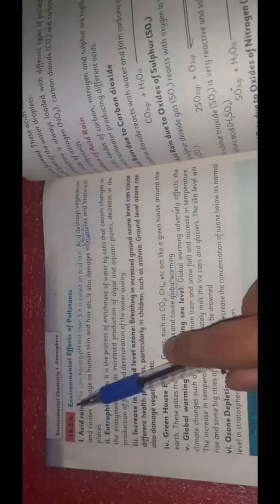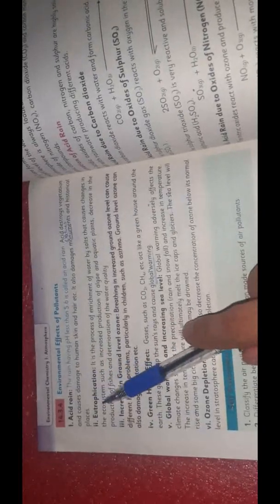Environmental effects of pollutants: first effect is acid rain, second is eutrophication, third is increase in ground level ozone, fourth is greenhouse effect, fifth is global warming and increasing sea level, sixth is ozone depletion. Acid rain. What is acid rain?